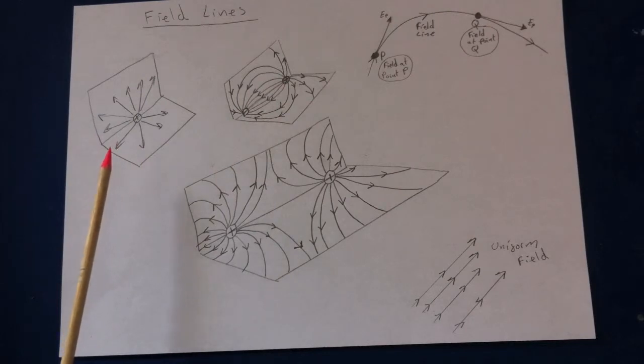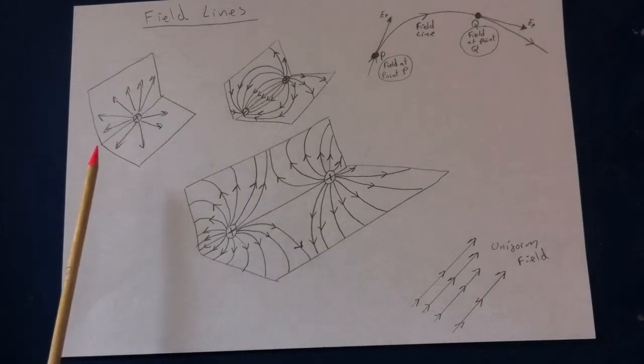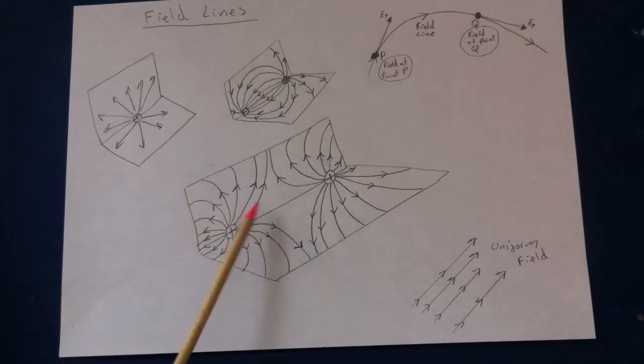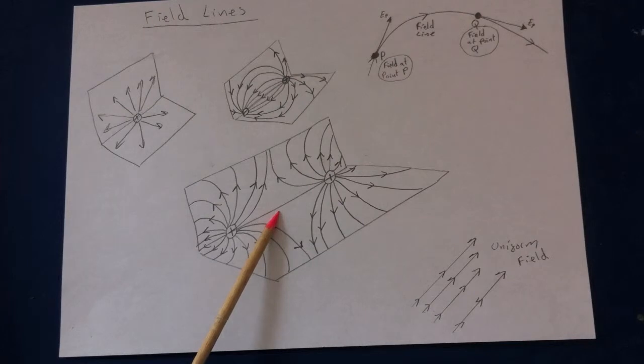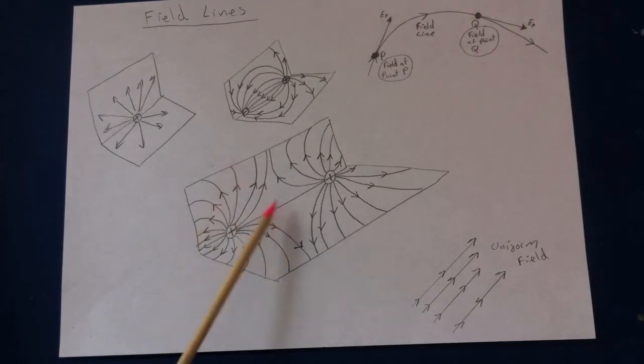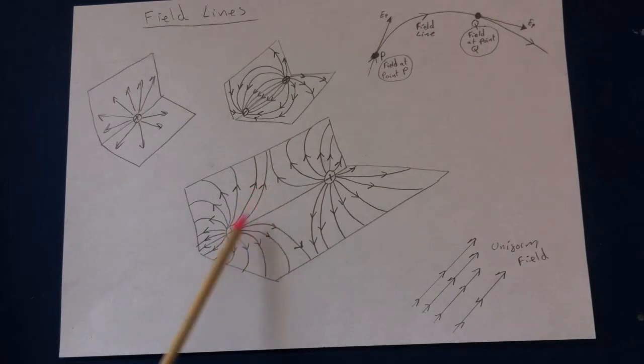In a region where field magnitude is small, such as that between the two positive charges here, the lines are widely separated. So here you can see they're against each other, so you've got a larger separation here. So that's what that means.